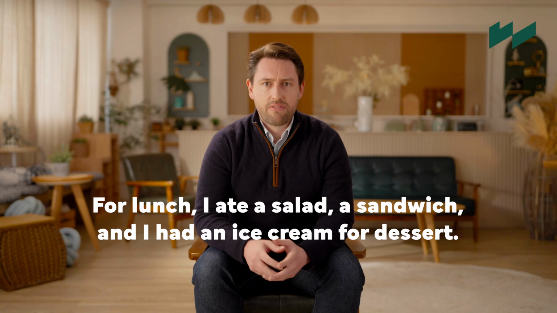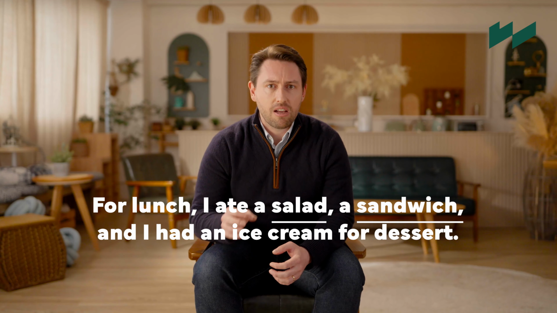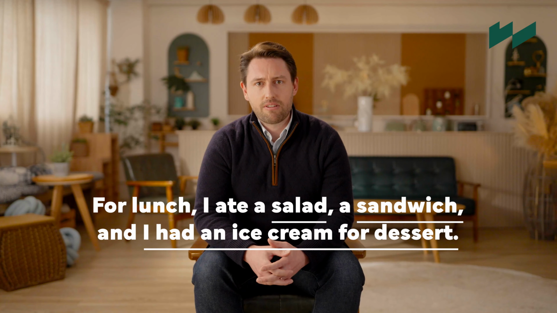Because look at the items in the list. Here we have 3 items. First, a noun in the word salad, second, a noun in the word sandwich, and third, a clause in the subject-verb pair, I had an ice cream for dessert. It's that third item in the list that breaks the parallel structure and that makes this sentence grammatically incorrect.